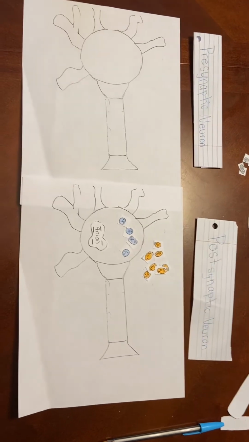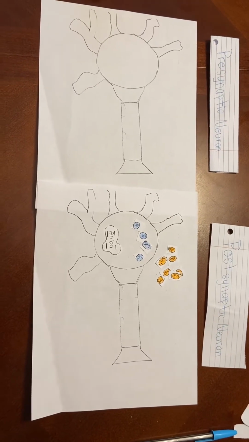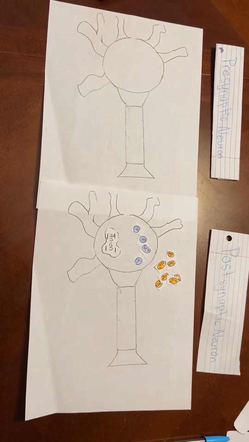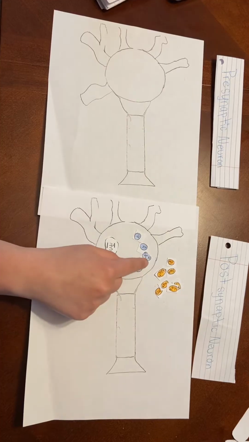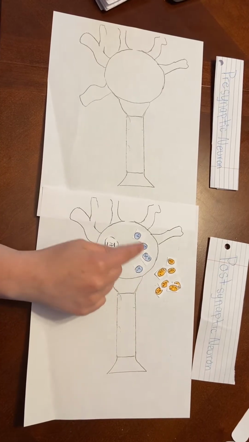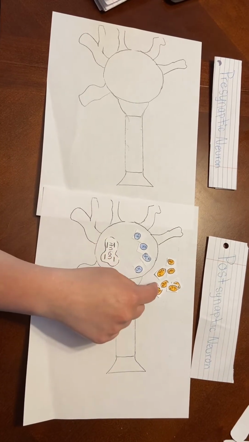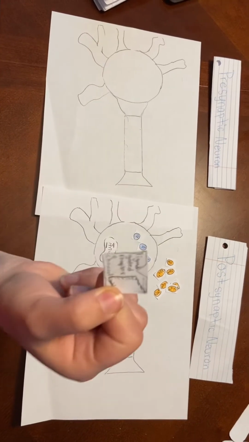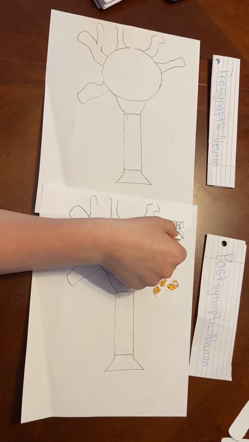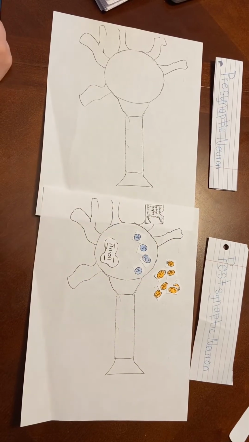So today I'm going to be explaining the excitatory cholinergic synapse with acetylcholine. First we have an anion in the postsynaptic neuron. Then we have potassium inside the neuron, and sodium outside the neuron. Then we're going to get a ligated receptor, and that goes on the dendrite of the postsynaptic neuron.